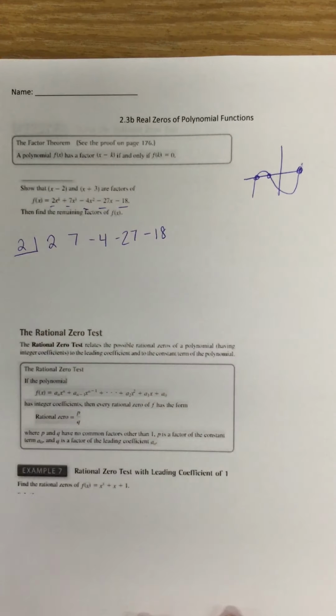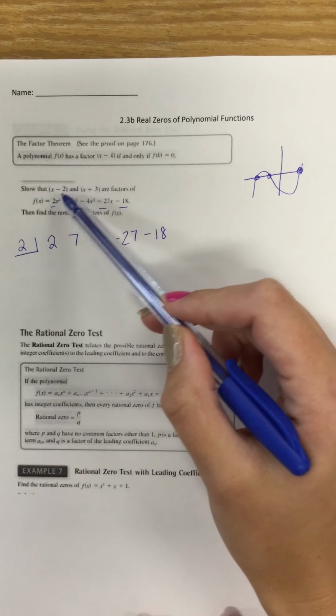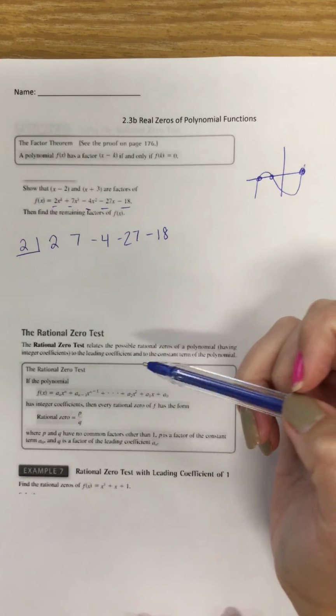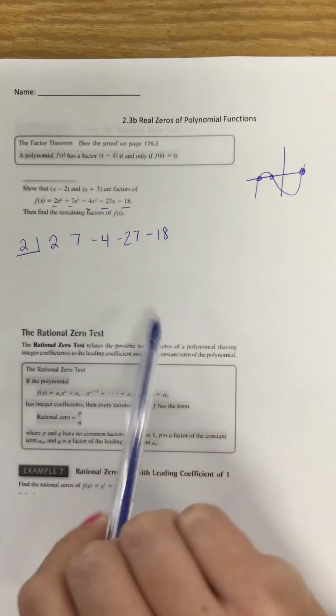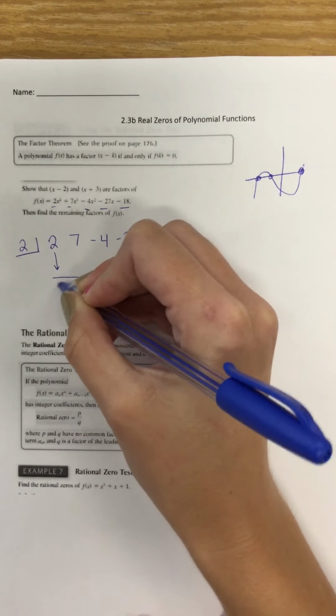The 0 is the 2. The function had x minus 2 as a part of it, so when we take it out, that's the 2. It's saying show that it is a factor. That means that when we plug it in, we should get 0, and so we should have no remainder. So we're going to go ahead and bring this down.